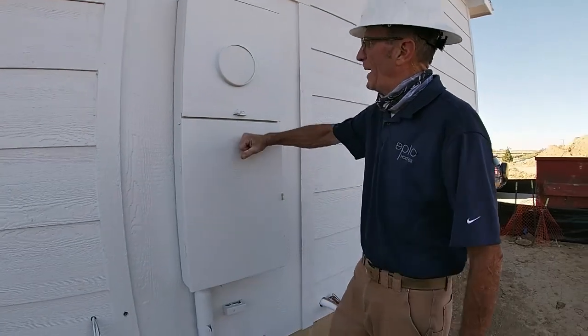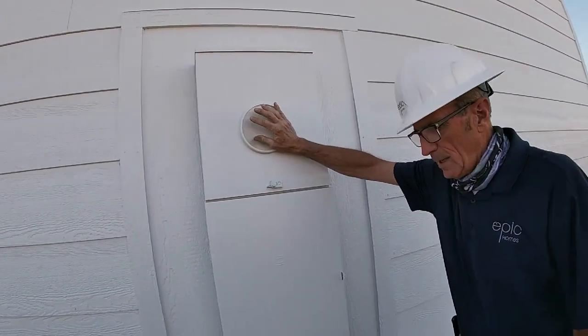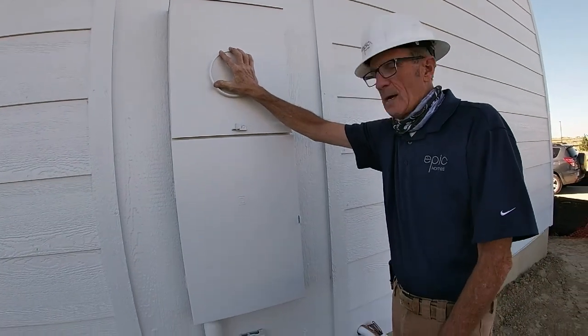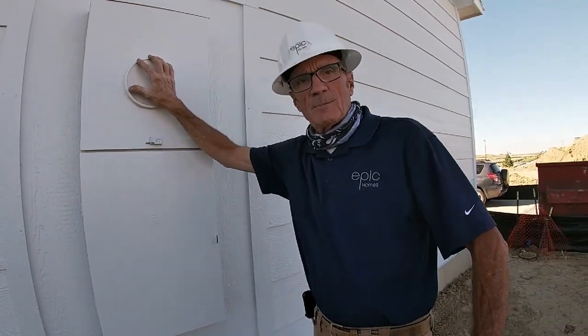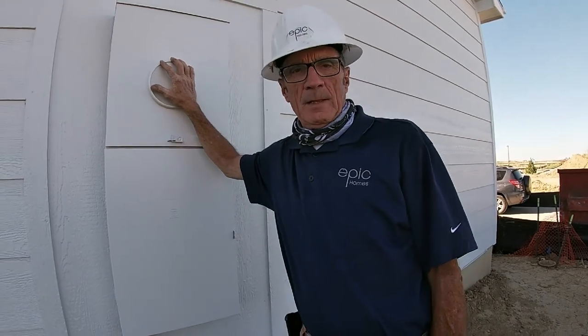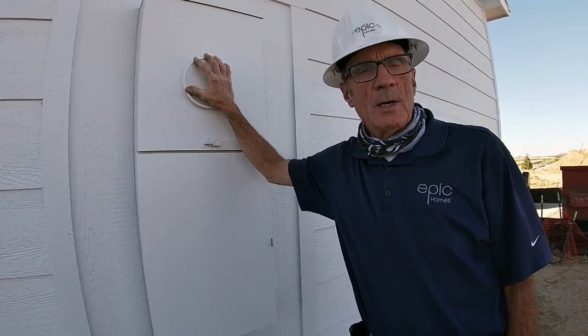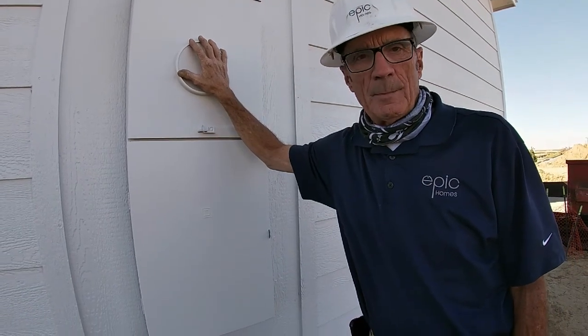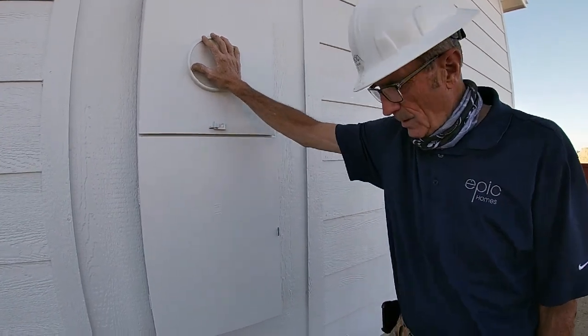Our main electrical panel, this is where the electric meter goes, and after electrical inspection, which I'm pretty confident that I will pass tomorrow, then the building inspector will release this meter set to United Power. So we'll get probably permanent power to the house within the next week or so.